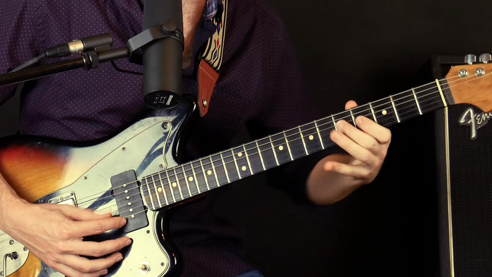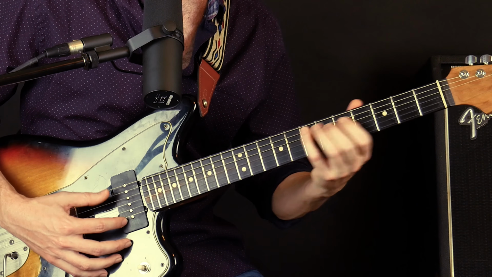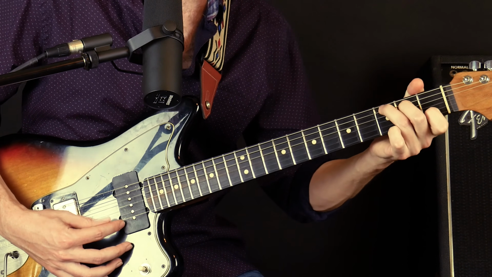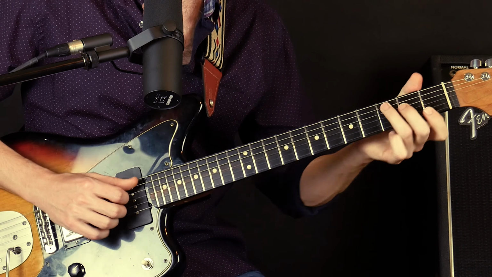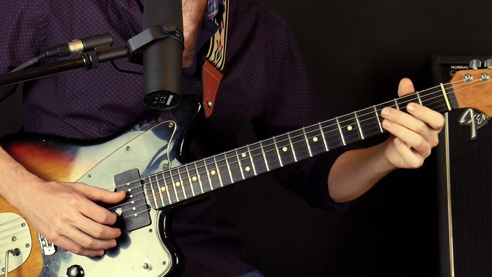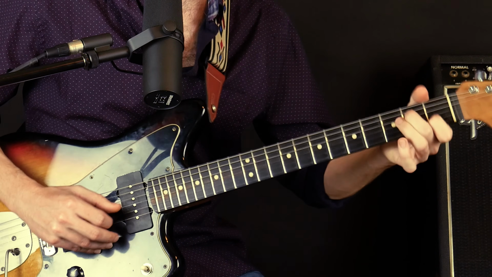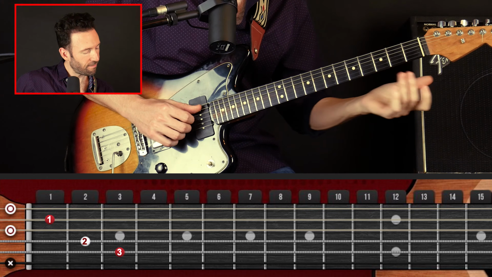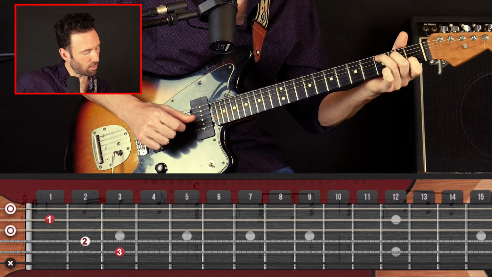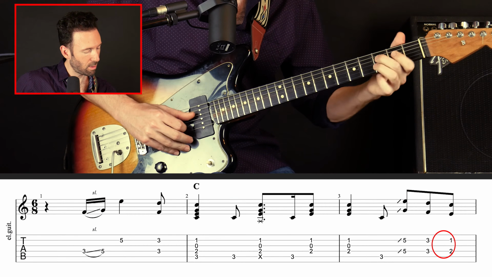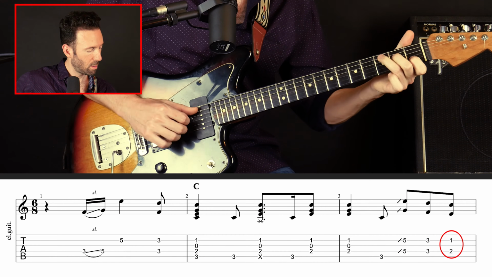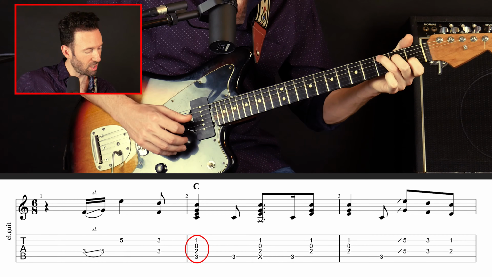E minor. So if you look at that full chord shape, you just want to isolate these 2 notes. So if you're in the key of C, you could just play around with this. Then I went to the G.